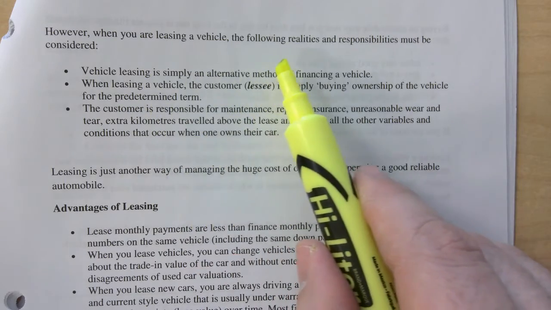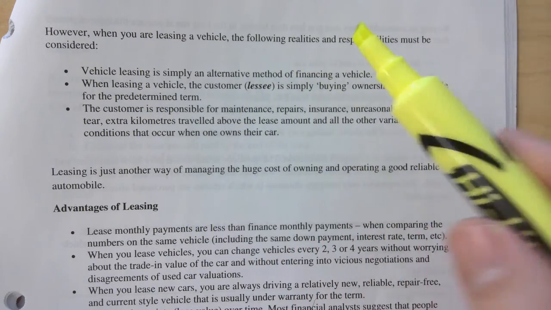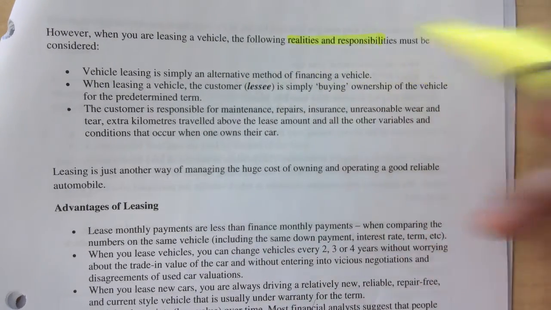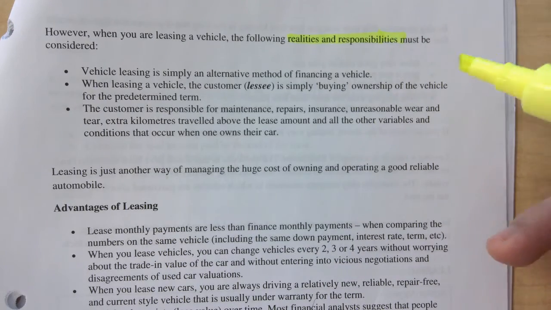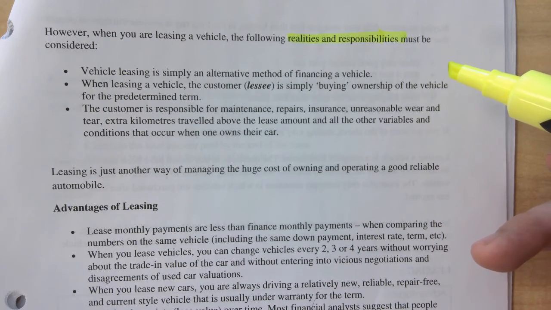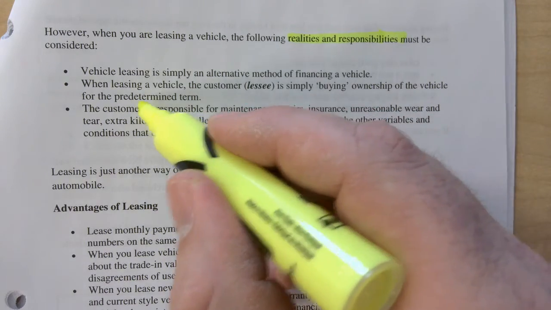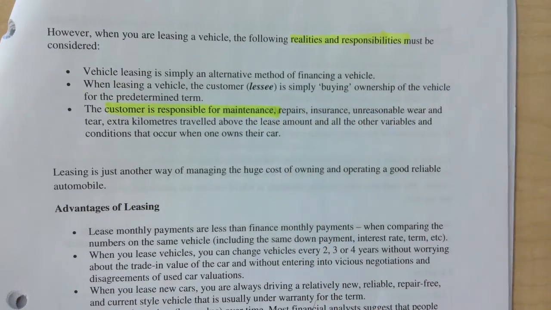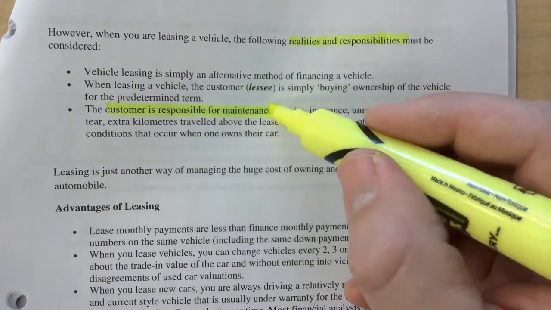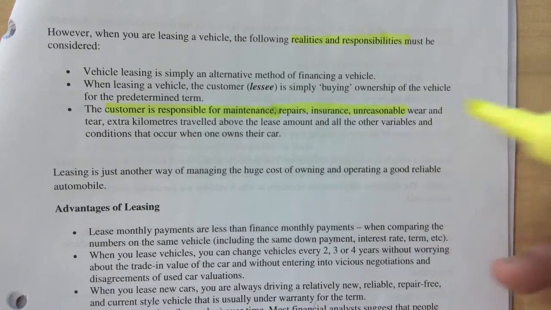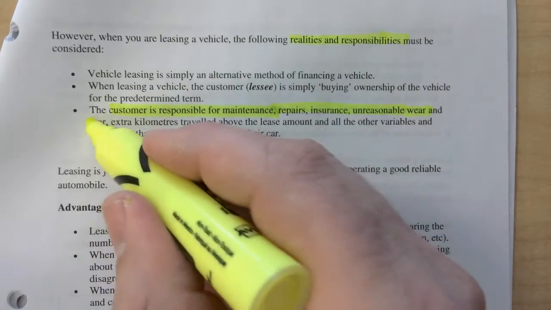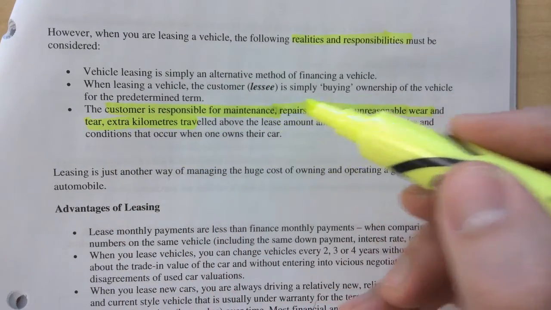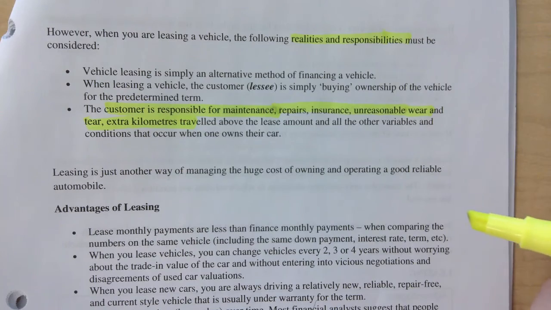However, when you're leasing a vehicle, the following realities or responsibilities must be considered. I will highlight here that the customer is responsible for maintenance, so oil changes, repairs, insurance, unreasonable wear and tear, extra kilometers, and so forth.